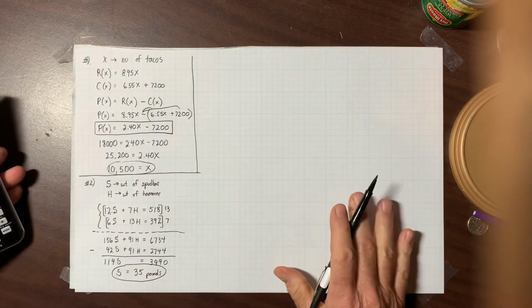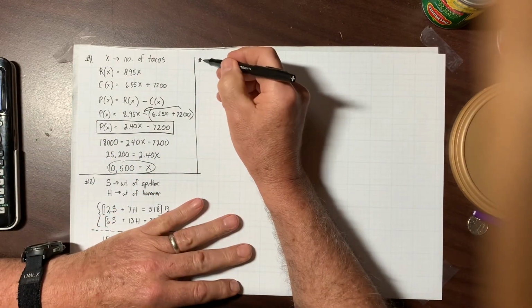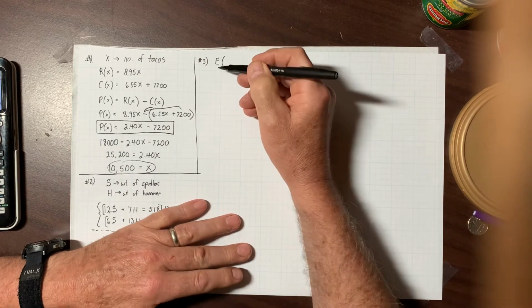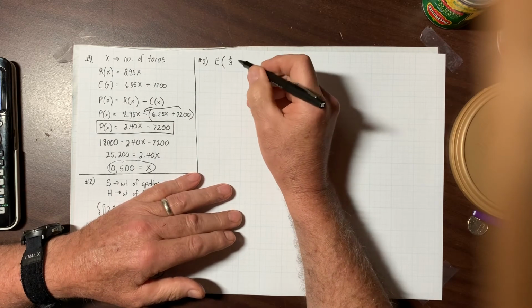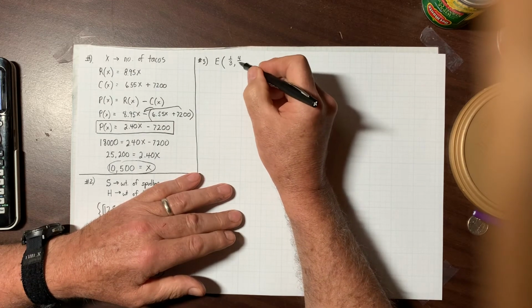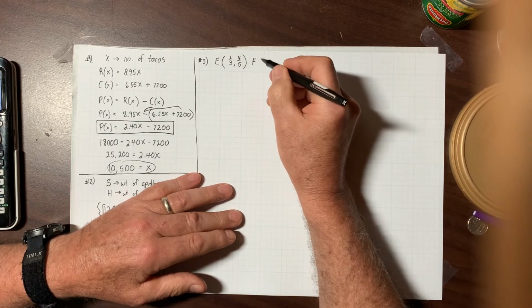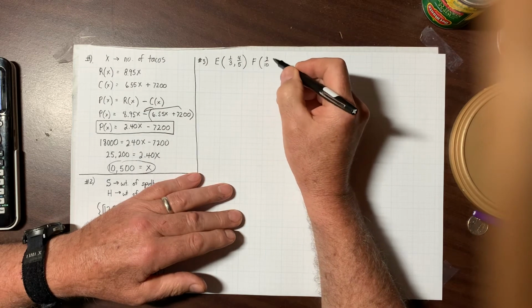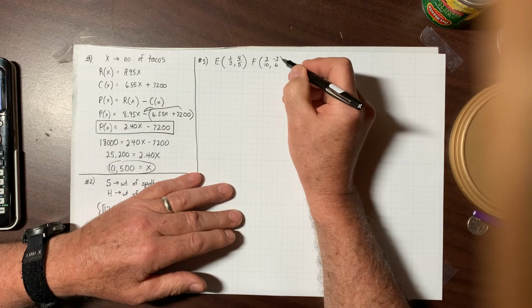Let's go to problem number 3. Problem number 3 gives us 2 points. A point E that has coordinates 1/3 and 4/5, and a point F which has coordinates 3/10 and -7/6. And here's what the problem asks.